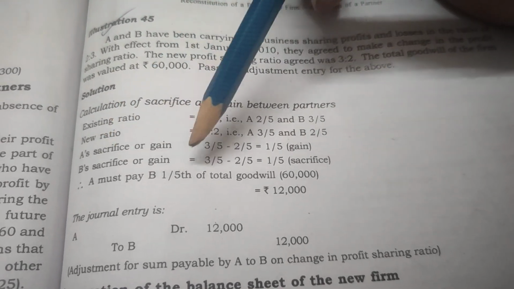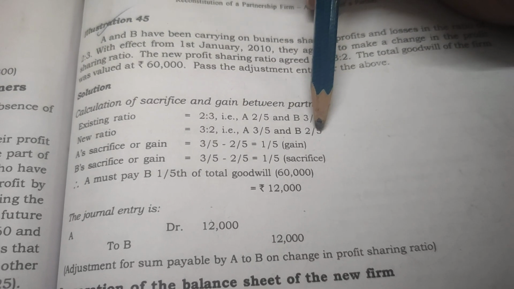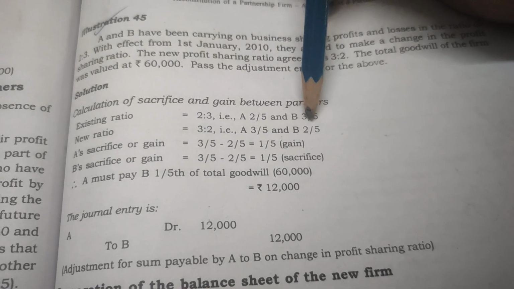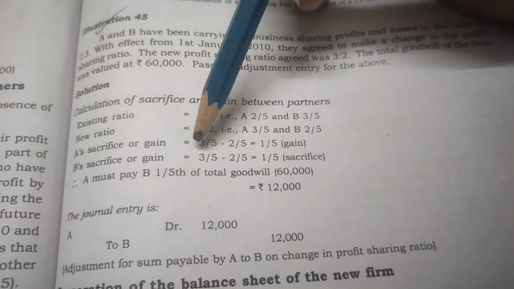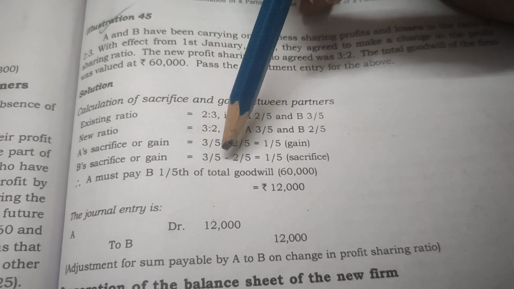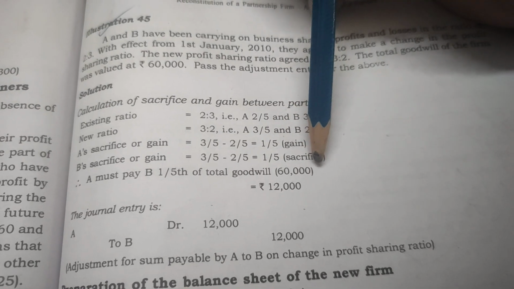B's sacrifice or gain: earlier it was 3 by 5, now it is 2 by 5. So there will be a decrease in the ratio. That is got by subtracting 3 by 5 minus 2 by 5, that is 1 by 5, it is sacrifice.